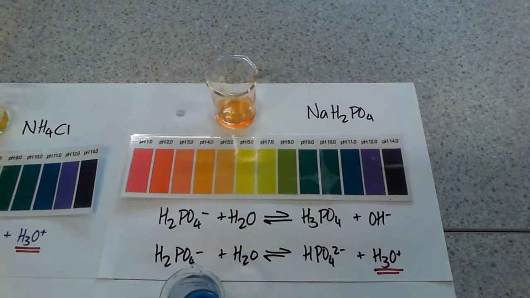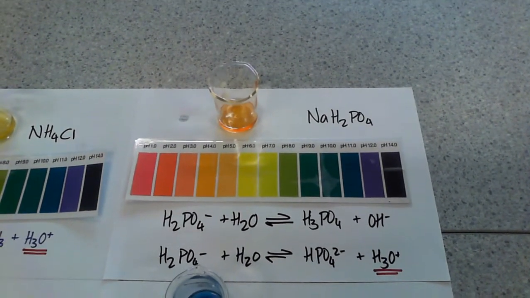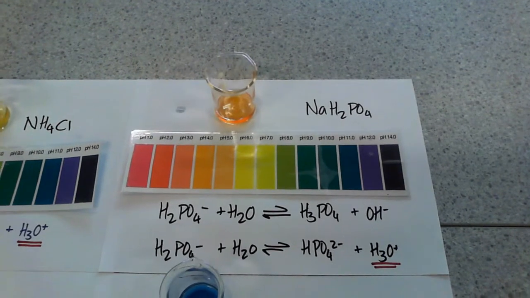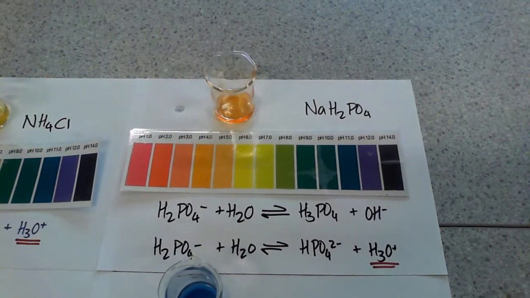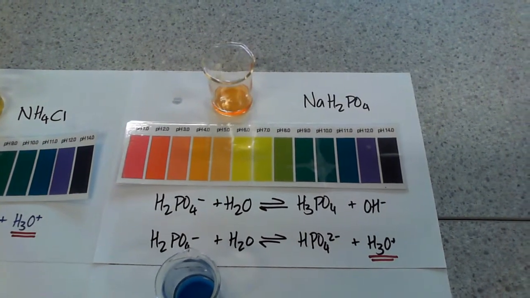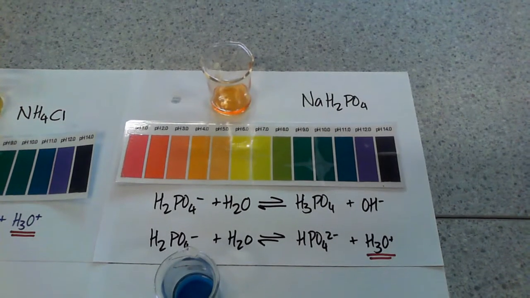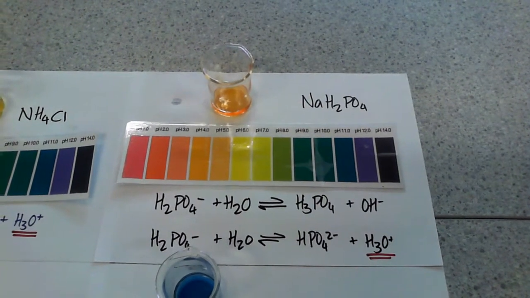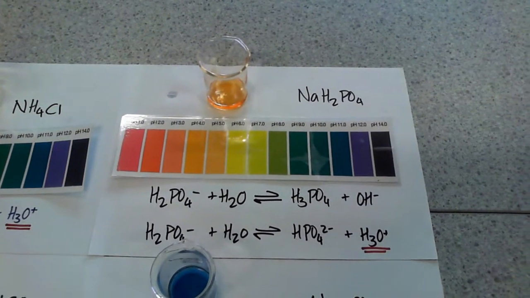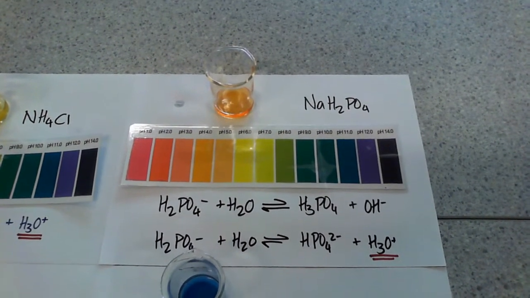The only way we know which one is actually happening more often, because they're both happening, which one's more prevalent, I suppose, is by doing a reaction or a test with an indicator. The indicator has shown that it's acidic, which means that the second reaction is happening more to completion than the first reaction. So when it hydrolyzes, it makes hydronium more than it makes hydroxide.